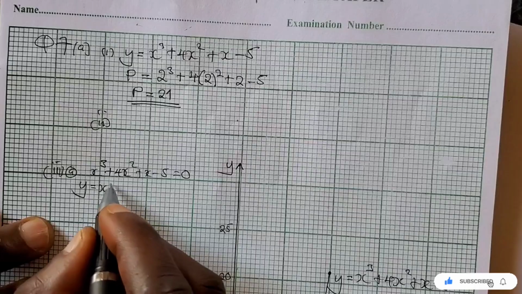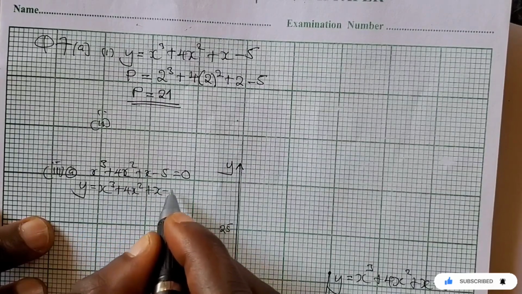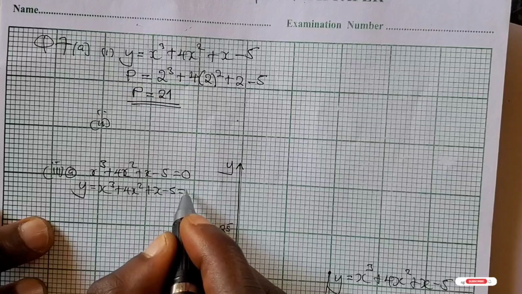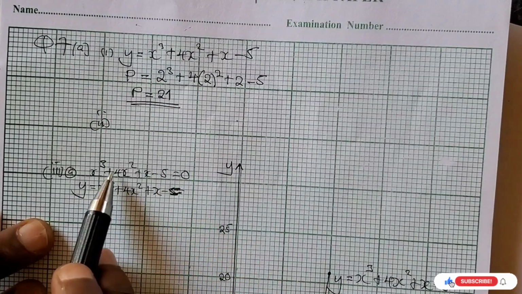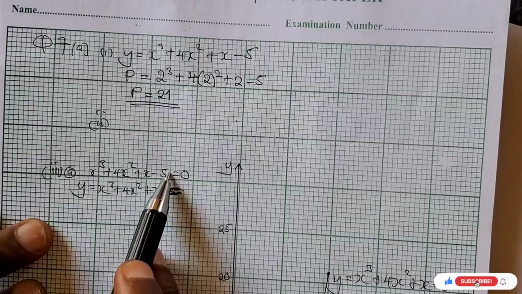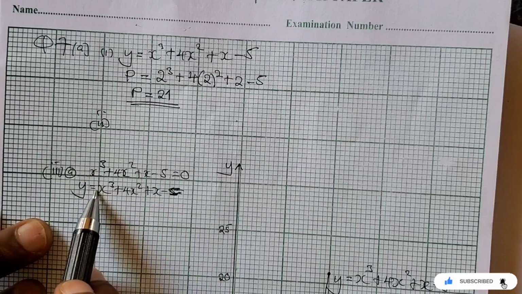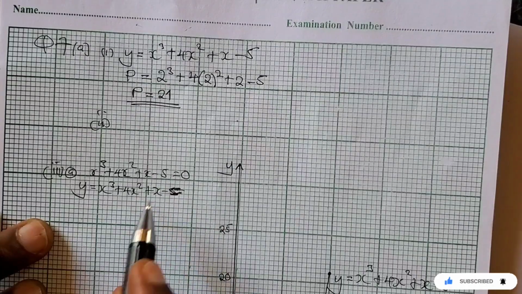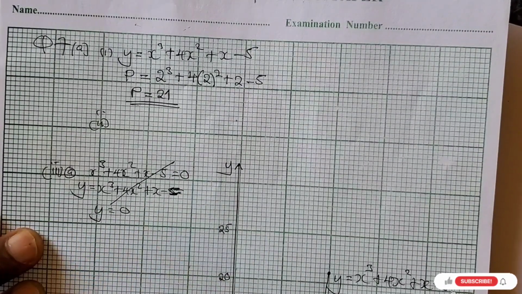y is equal to x cubed plus 4x squared plus x minus 5. Just like this. Now check, from the first part up to this point, and here from y, the equal sign, are they the same? If they're the same, we do what? Then you just say y is equal to 0.